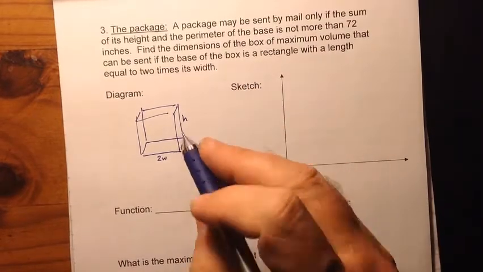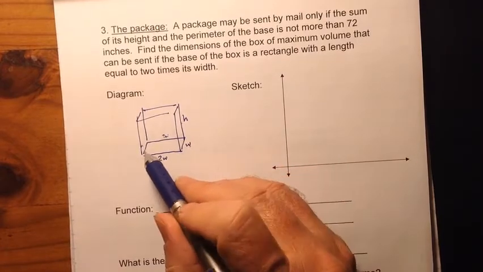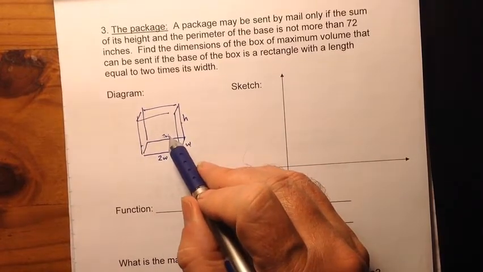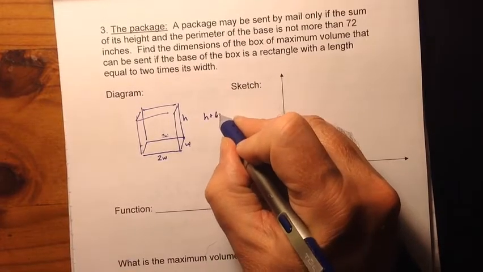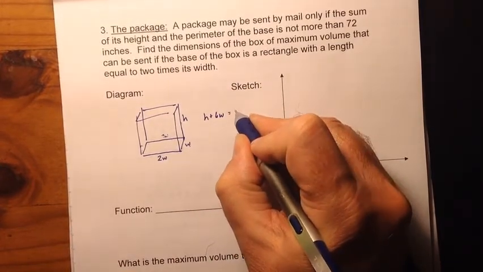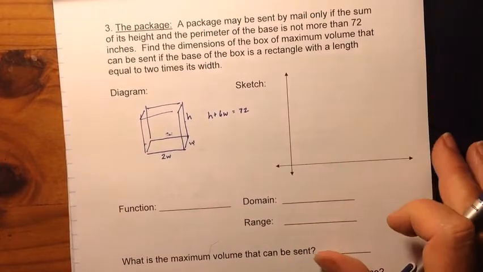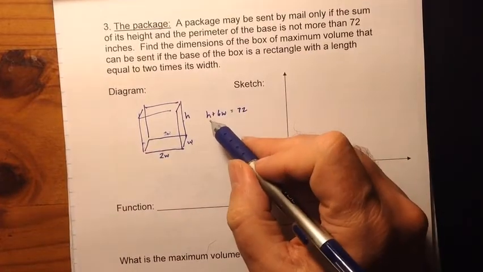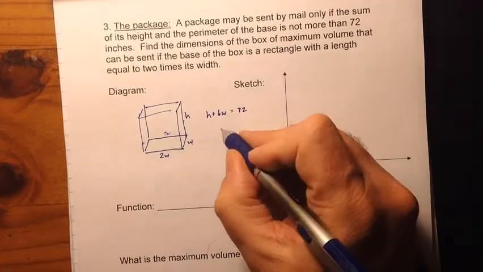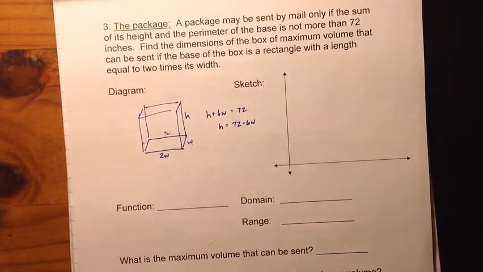So the perimeter of the base is the distance around the base. So that's going to be W plus W is 2W, plus another 2W is 4W, plus 2 more W is 6W. So we're going to say height plus 6W is equal to 72, because we want to maximize that. So I'm just going to set it at the biggest number it could be. And so I'm trying to solve for my height here. And so height equals 72 minus 6W.